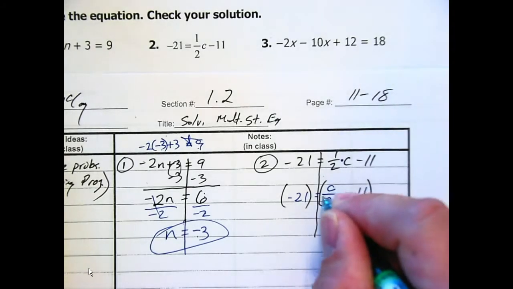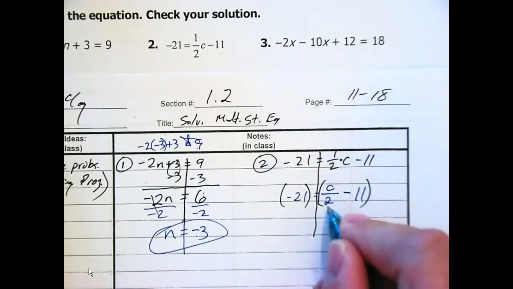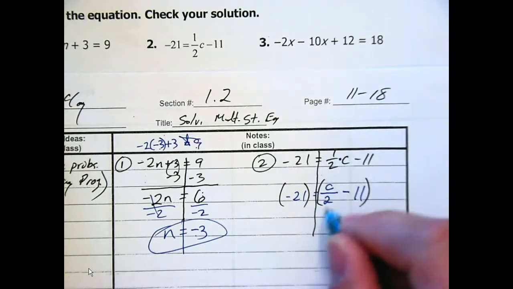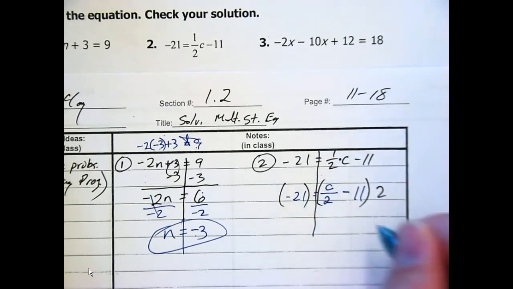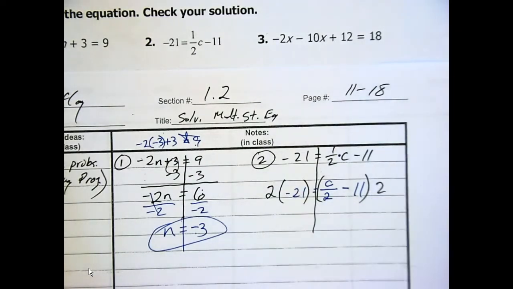Yeah, since the fraction's like dividing, it means you have to multiply. So if I want to get rid of that fraction, I have to multiply everything on this side by that fraction number, the bottom number, 2. And I multiply this by 2. Whatever I do to one side, I do to the other.